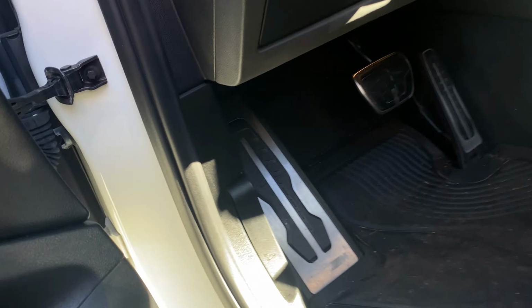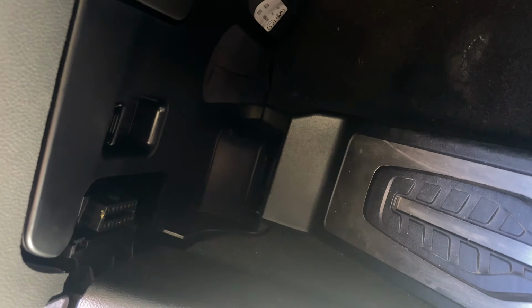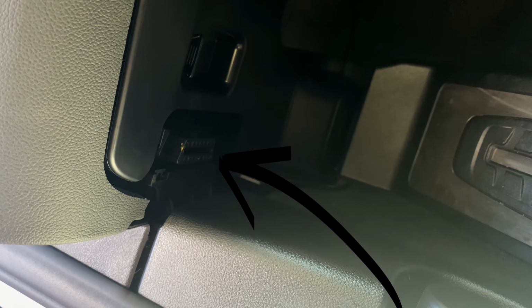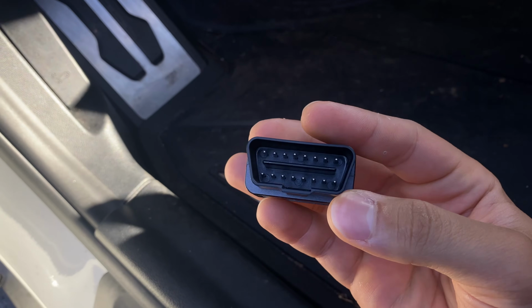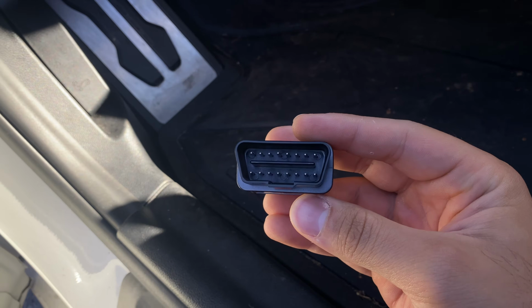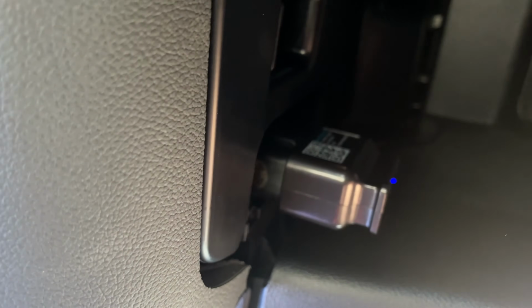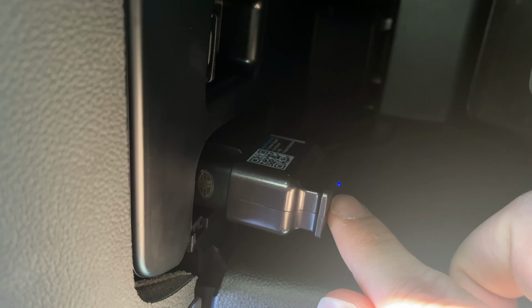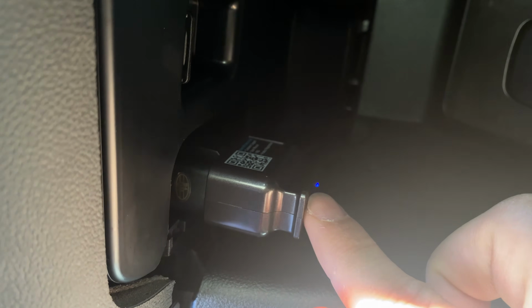So if you guys go on the driver's side and then you look underneath over here, you can see the OBD port right over there. Then you just want to take your adapter. Because of the shape of this, it can only plug in one way, guys, so there's no way to really plug this in wrong. It's a little funny to get in sometimes, but just make sure it's in all the way. You'll actually notice that the blue light comes on. That means it's connected, so we're pretty much good to go.